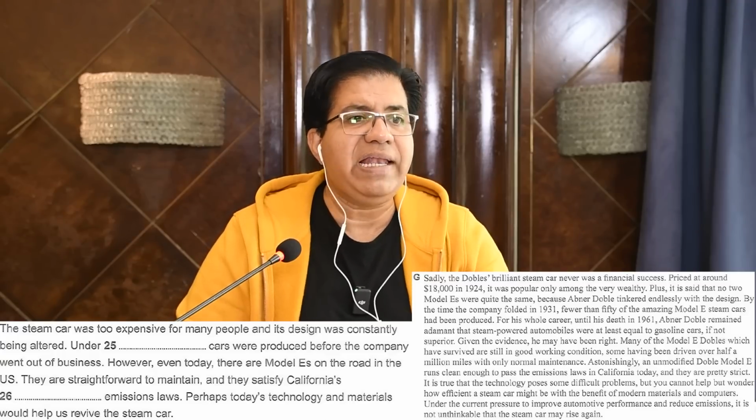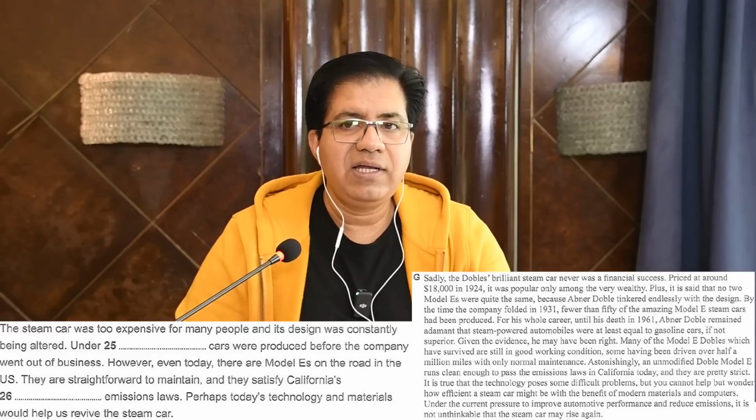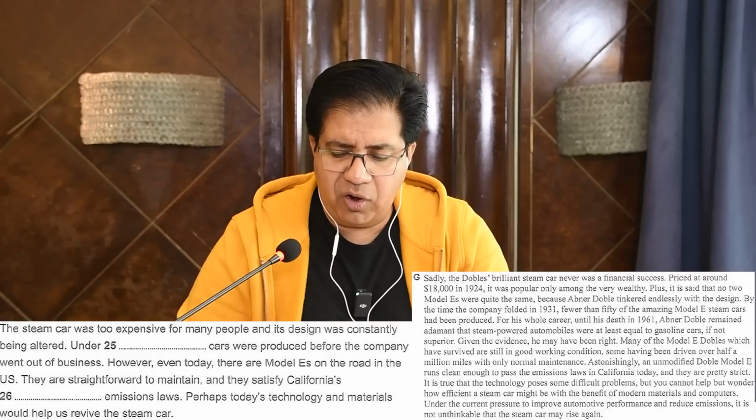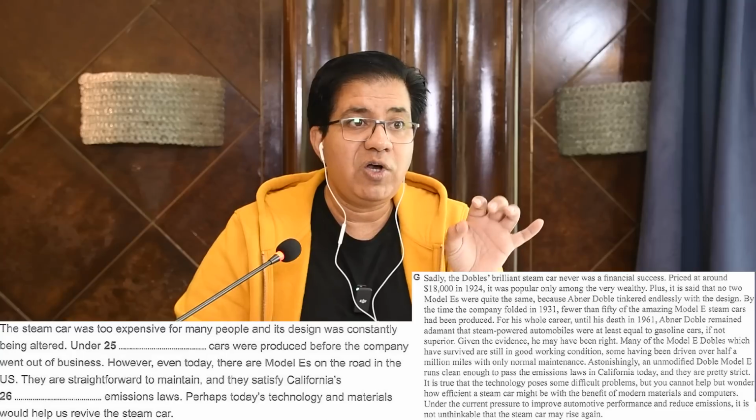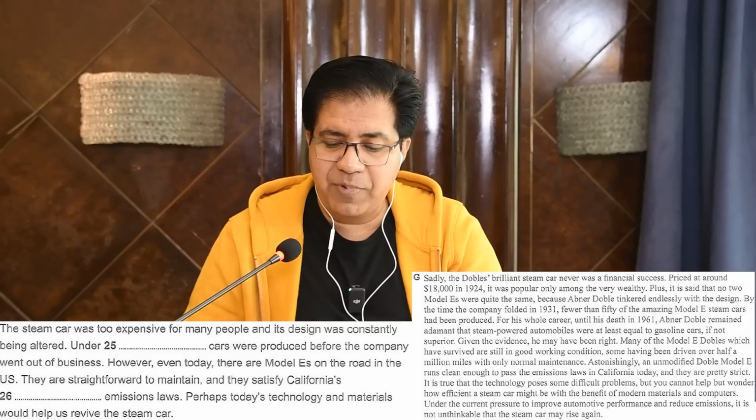So, let's see, California today, found it? Yes. All right, I'm reading this from a line above. Astonishingly. Have you found it? Yes. Now I'm reading from there. Paragraph G, sixth last line. Astonishingly, an unmodified Double model E runs clean enough to pass the emission laws in California today. And they are pretty strict. What is pretty strict? Laws. Laws are pretty strict. What's the question?